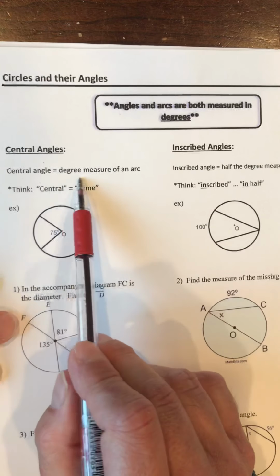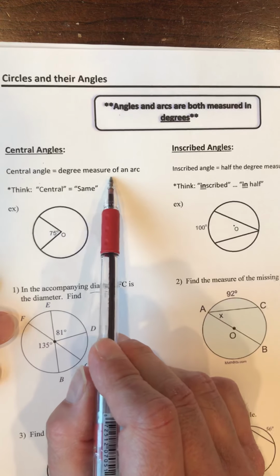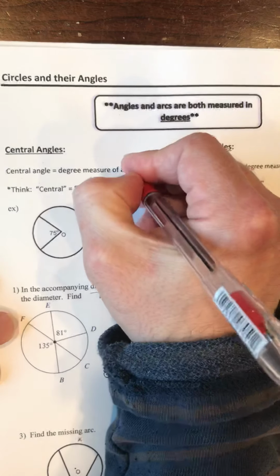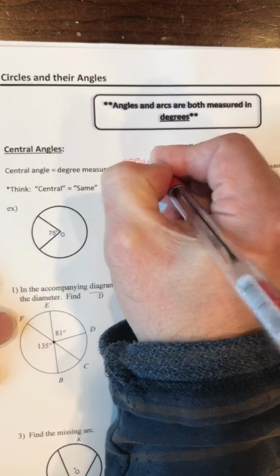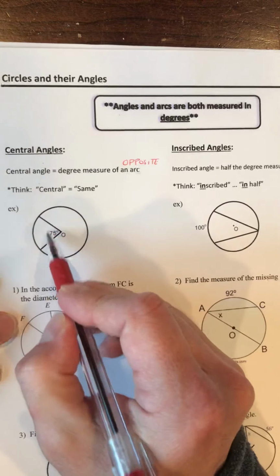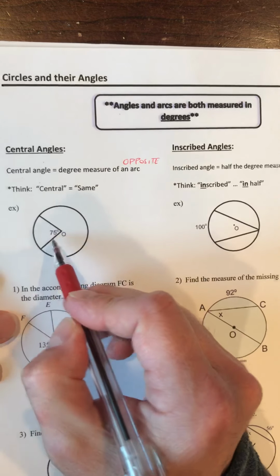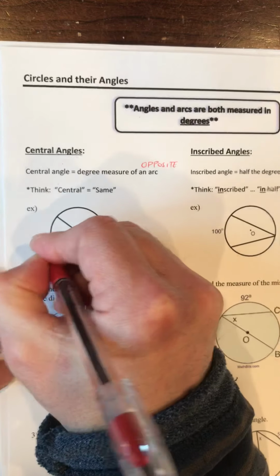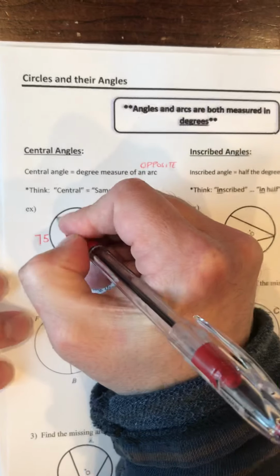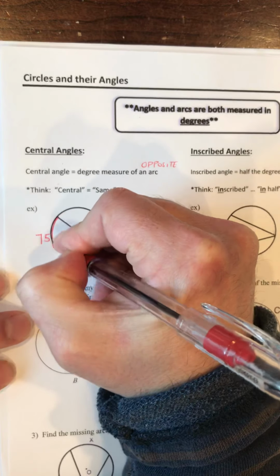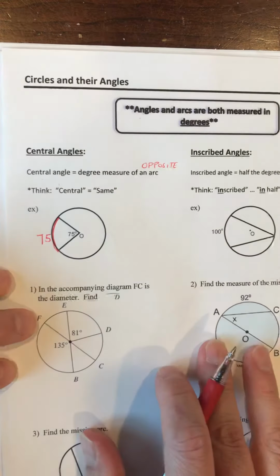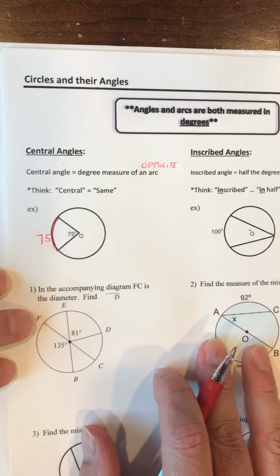The central angle is equal to the measure of the arc. I'm going to just write the opposite arc. So if I'm looking at the 75-degree angle here, it equals the arc that's opposite. So this arc is 75. Now, this comes into play once in a while.